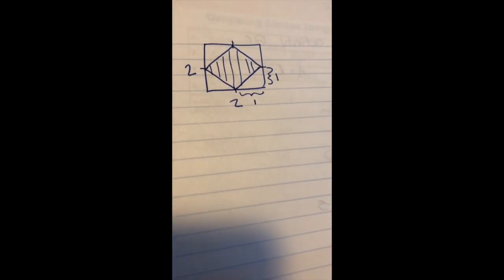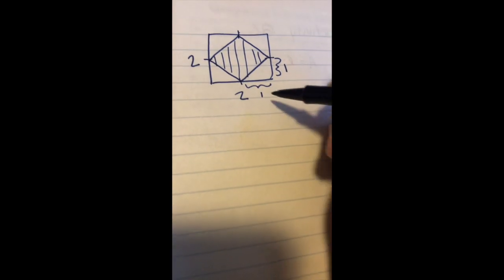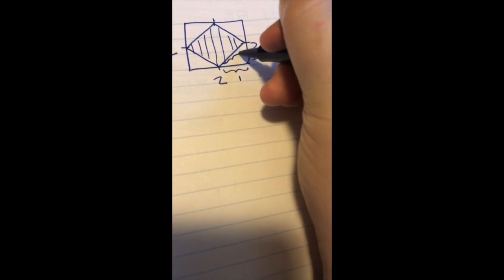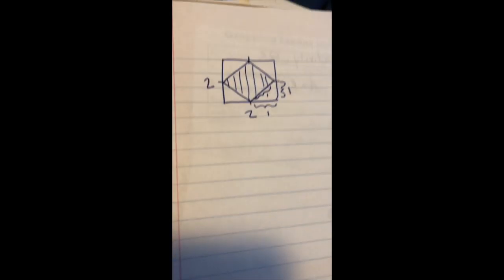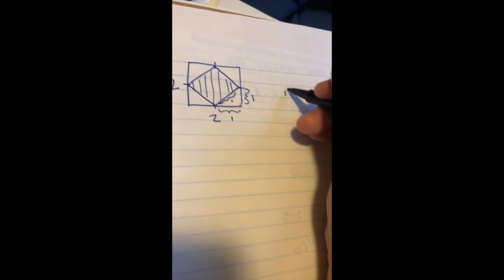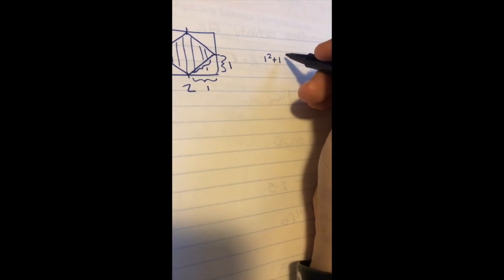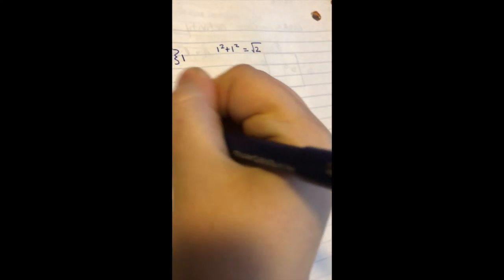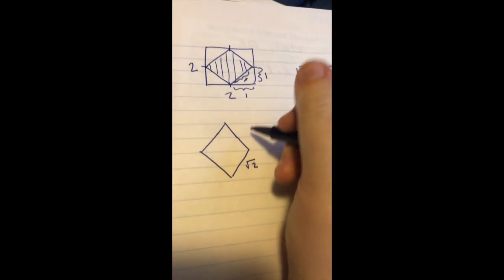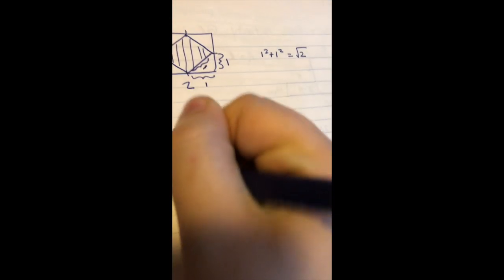Now we can say that because this is 1 and this is 1, we need to know a little bit about geometry and how triangles work. Okay, so we're going to backtrack a little bit. That's actually going to be the square root of 2, which is not something we're 100% familiar with, but we're going to do something cool. So all of these are going to be the square root of 2.